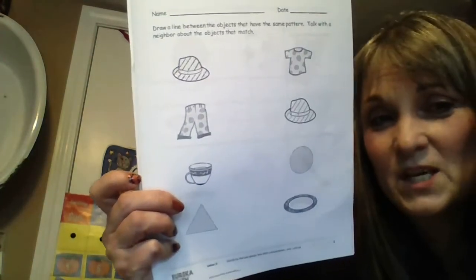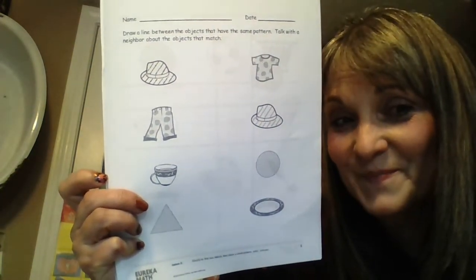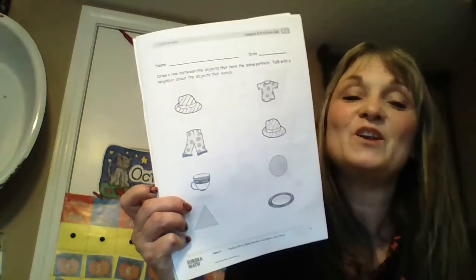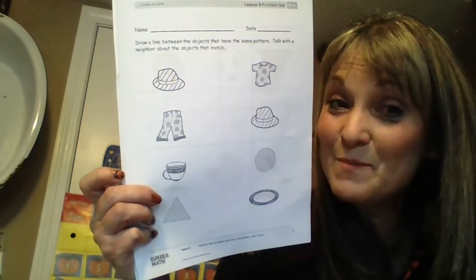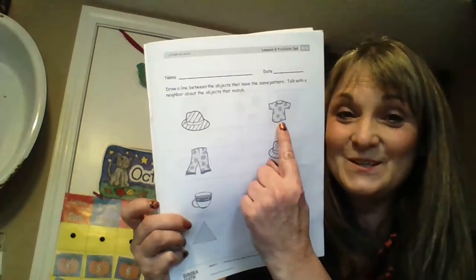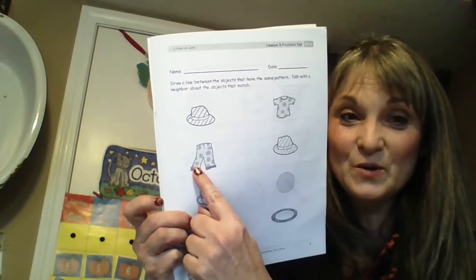But do you see a shirt with the same pattern? Yeah, I'm sorry, not a shirt. Do you see something with the same pattern? Yeah, I do. These pants and these shirts go together.